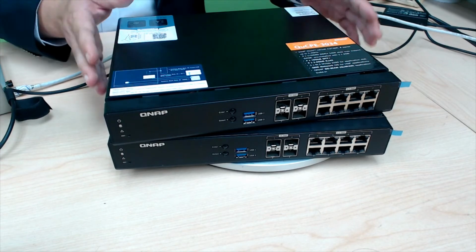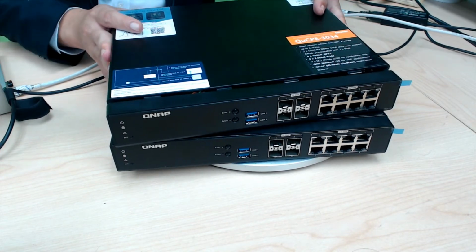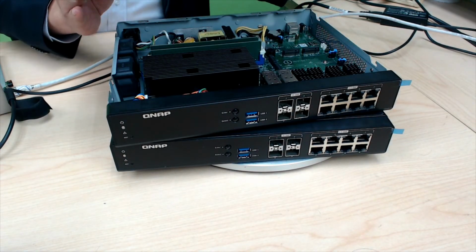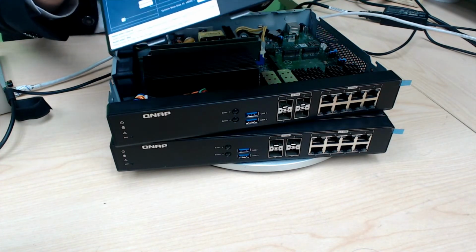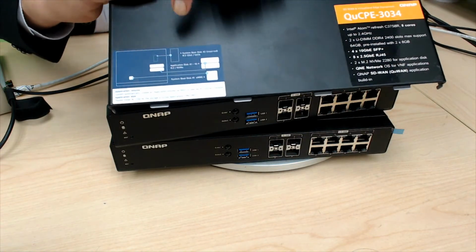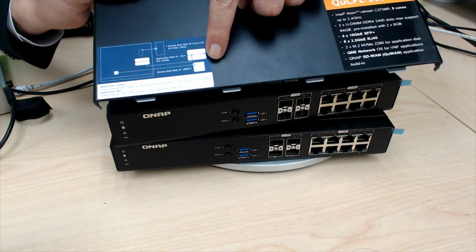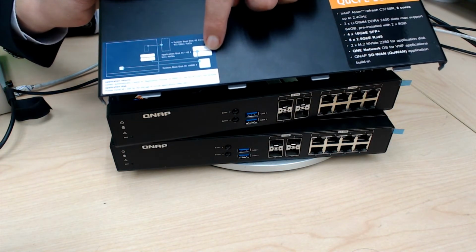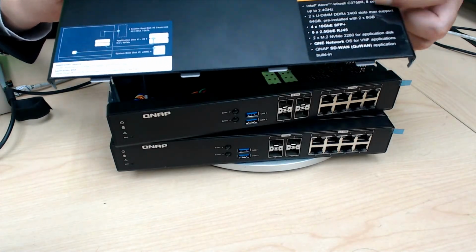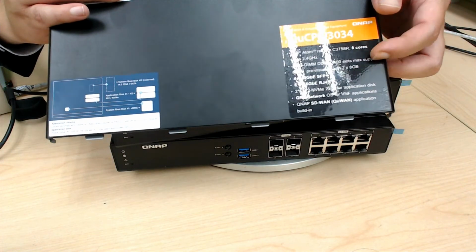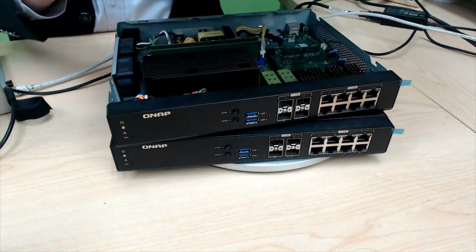So then we take some time to look inside what we have here. In the top case, we can see there's a lot of stickers to show you how to install the M.2 SSD for your application data, and also some of the spec to show you the key function of this one.